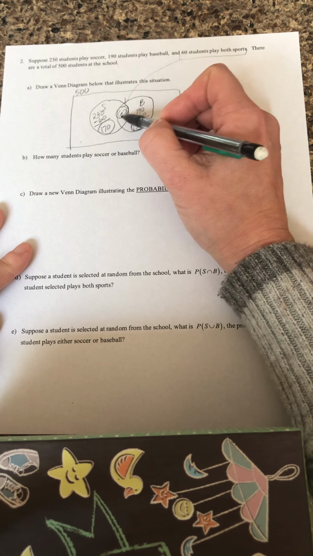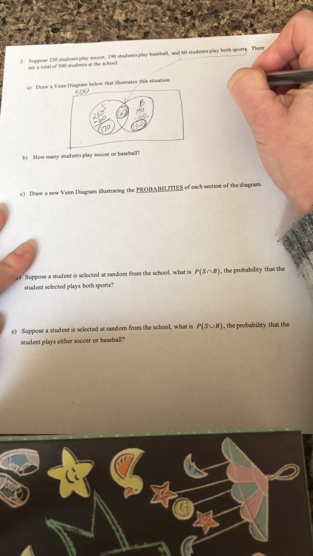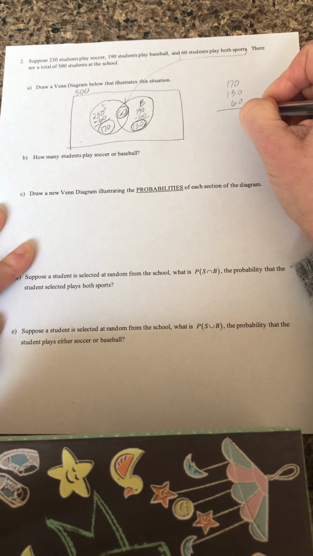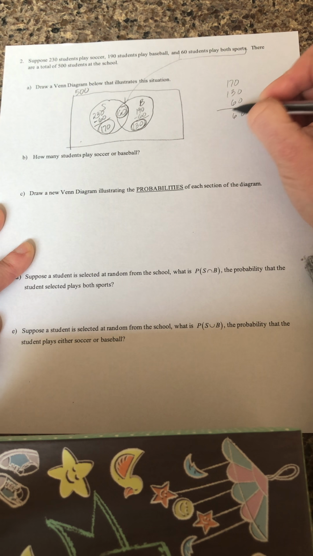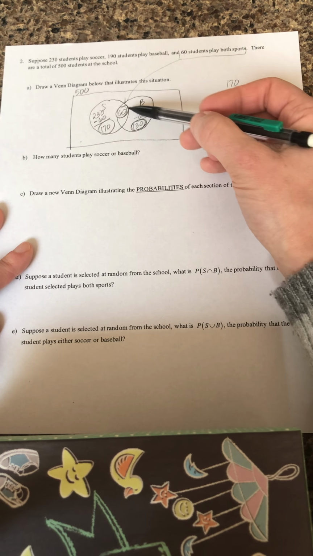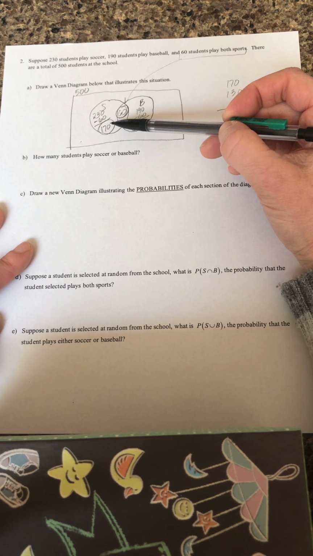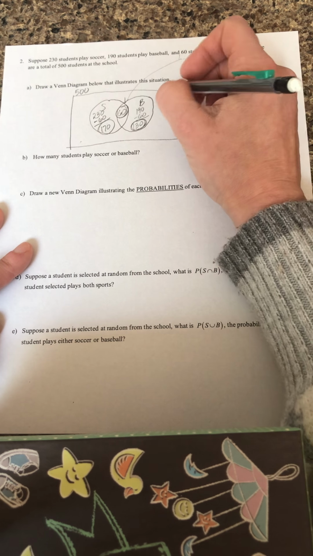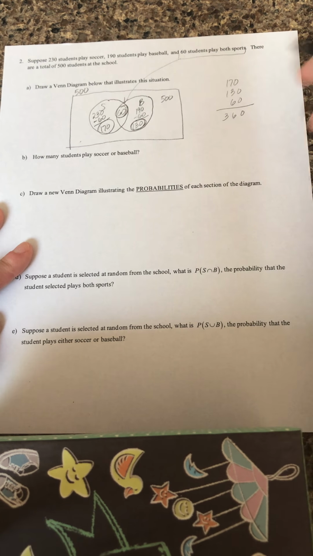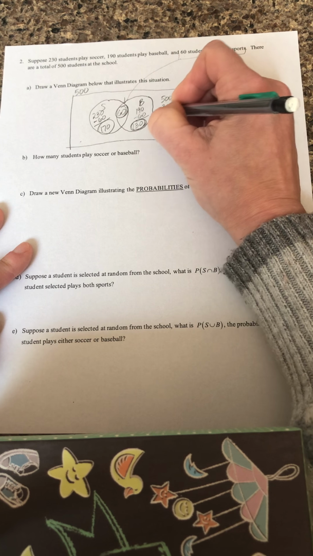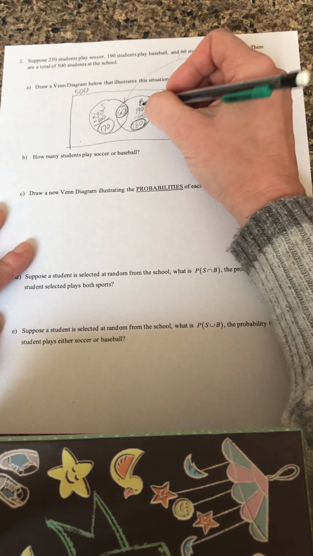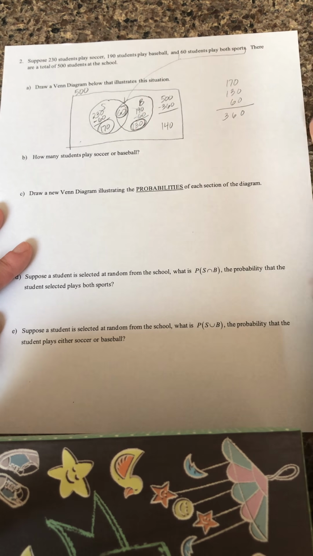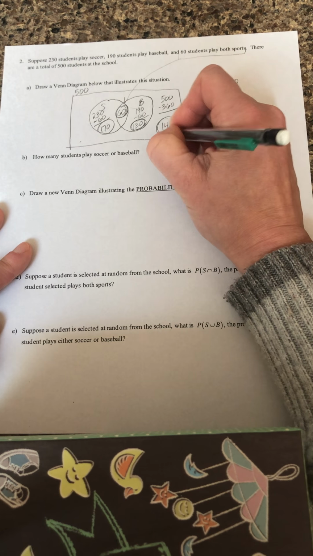So what we would want to do is add up all of these 3 inner numbers. I'm going to do that on the side, actually. Okay, so that's going to be 360. So we have a total of 360 students that play soccer or baseball or both. So if we take the total, which is 500, and we subtract the 360 students that play soccer, baseball, or both, we're going to get 140 students that don't play these sports at all, right? So that's also a key number.